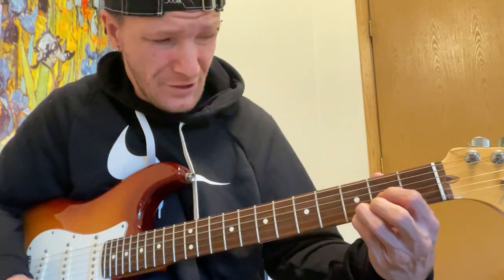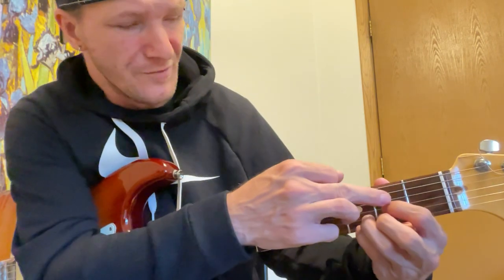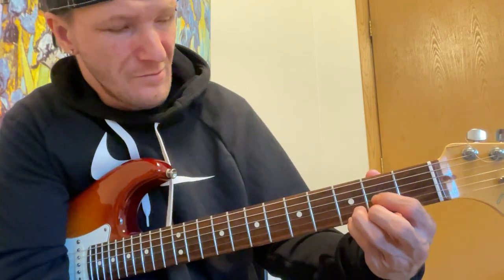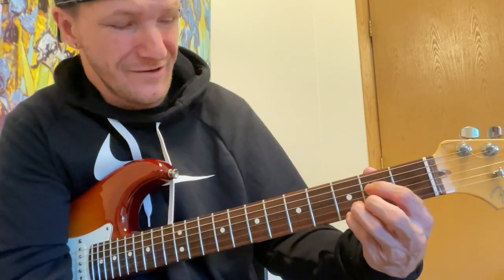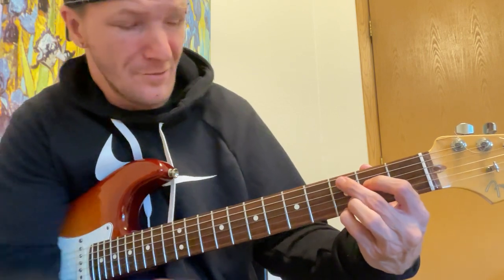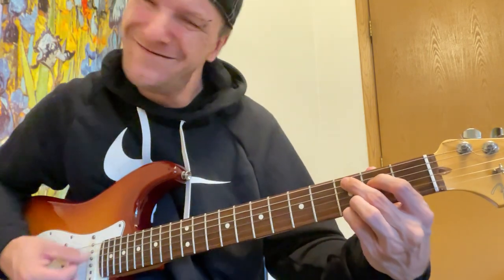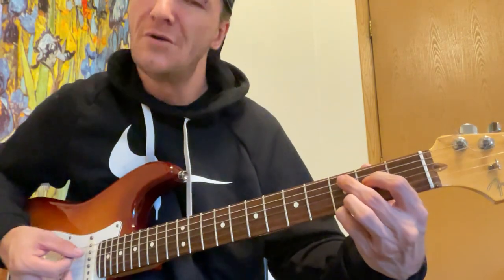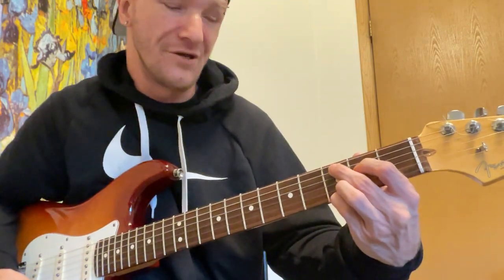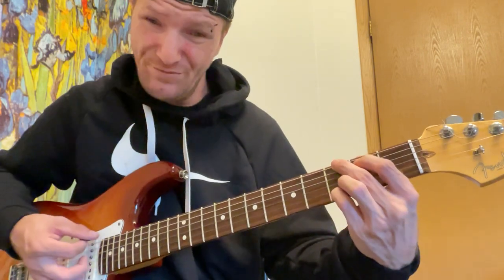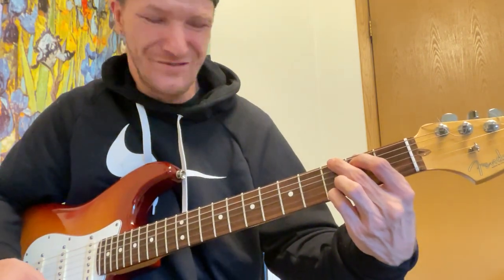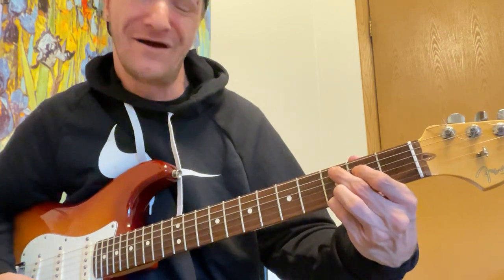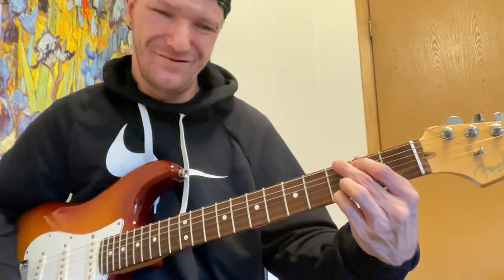Now, what you can do here is keep that same shape that you have with your third and fourth finger, move this one up to the fourth string, and then you can take your middle finger, go back, fifth string. Nice. There you go. Check that out. C add 9. Now you keep going up. Sixth and fifth string. There's your G. So check this out. D sus4, C add 9, G. Nice.